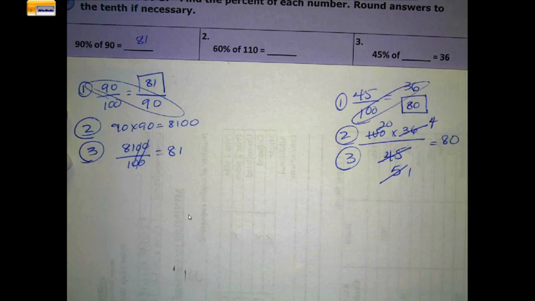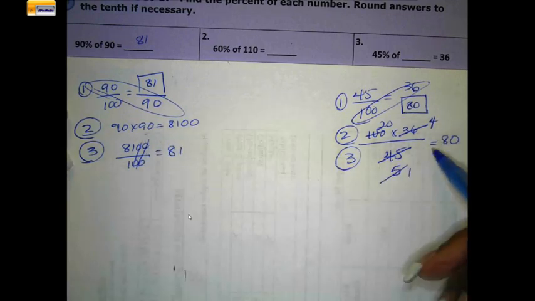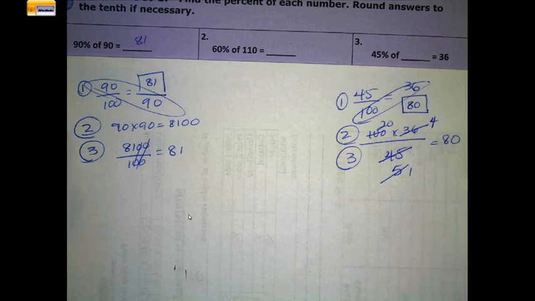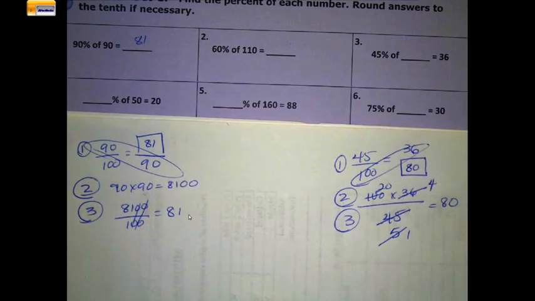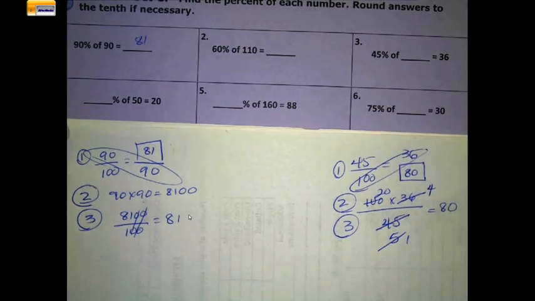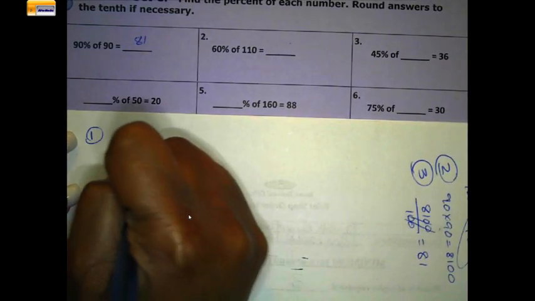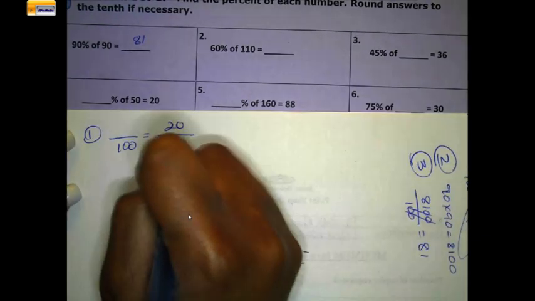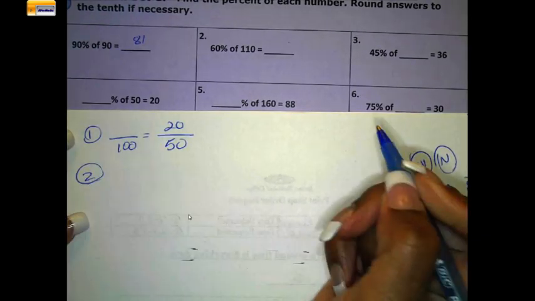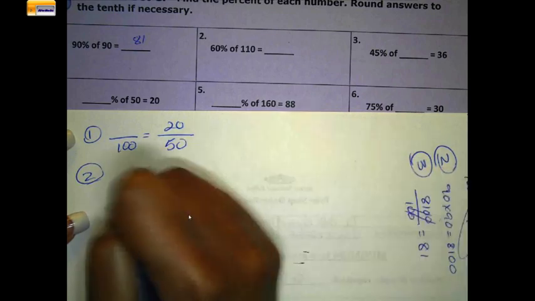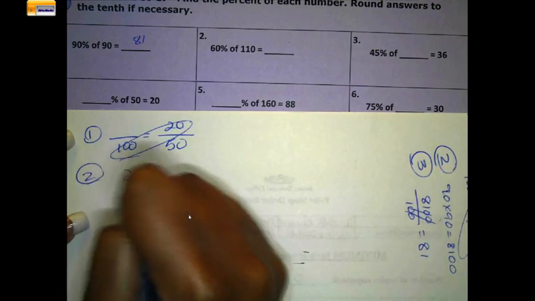So we've done a part, we've done a whole. Let's do a percentage. Where's the percent? Number 4, let's do number 4. I'm missing the percent. What's my part? 20. Okay, what's my whole? 50. How do I solve it? Where do I cross multiply? 20 times 100.